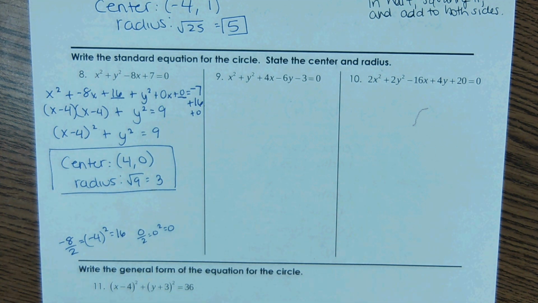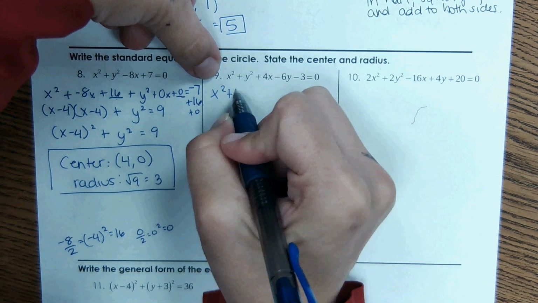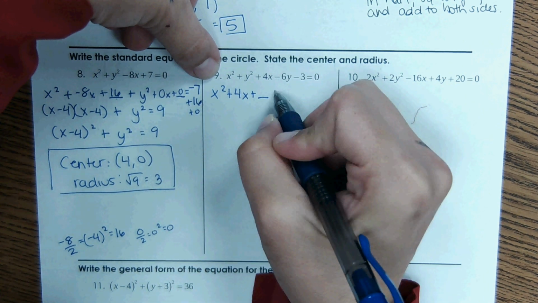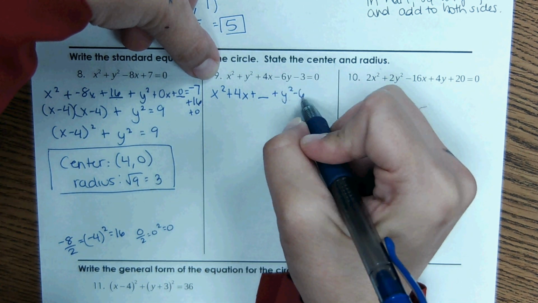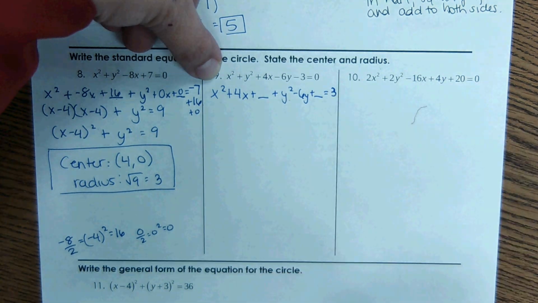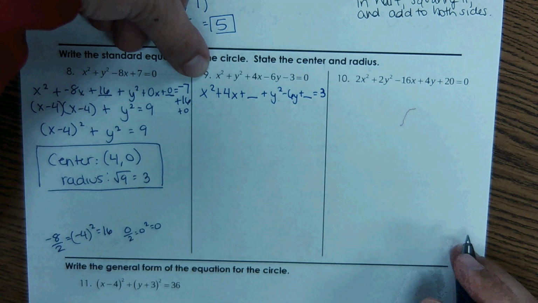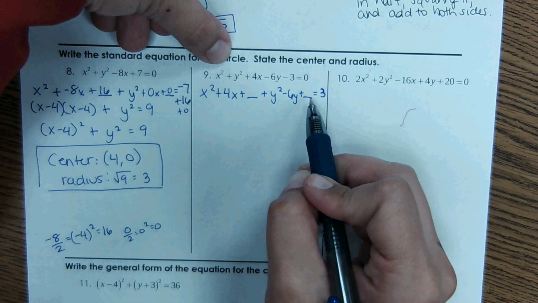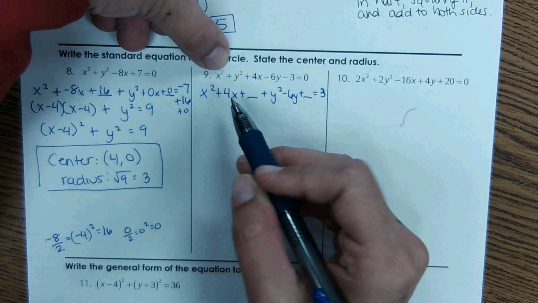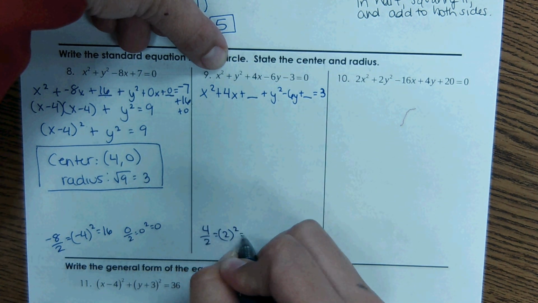Okay, the next one, practicing the same steps. First, grouping it. Then to find this, I need to take this term divided by 2 and square it.